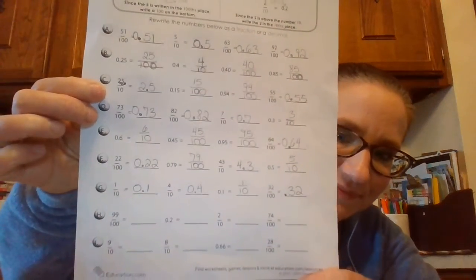All right, now we have 1/10, 4/10, 0.1. Feels like I just saw that one, so that's easy. And then 32 over 100. You ready? Here's this row.